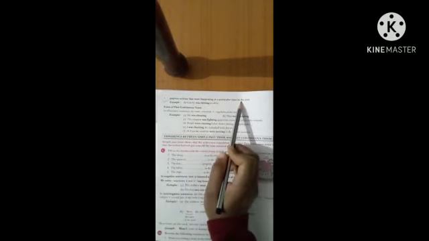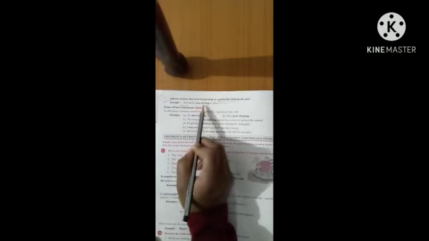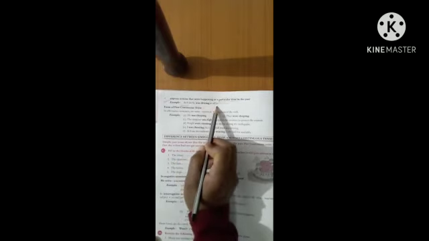Next point, express actions that were happening at a particular time in the past. Particular time in the past means at a particular time, for example at 8 a.m. he was driving to the office. Now this is a particular time period. This time is known. Clear? At a particular time like at 8 a.m. he was driving to the office.